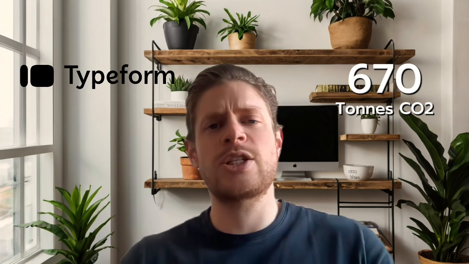And if you look at forms specifically, a tool like Typeform has generated about 670 tons of CO2 since they initially started allowing people to build forms. And that's only 10% of the entire market share. So web forms will have an impact on your carbon footprint. The question is, of course, which form builders perform best and how do you actually measure that?